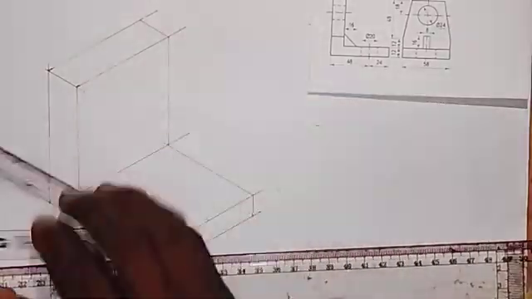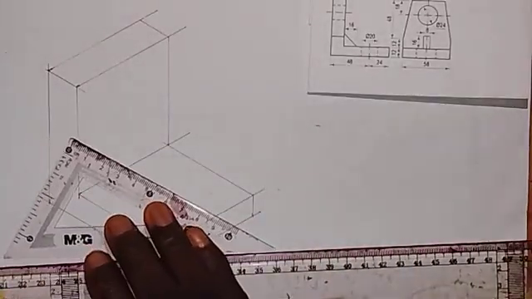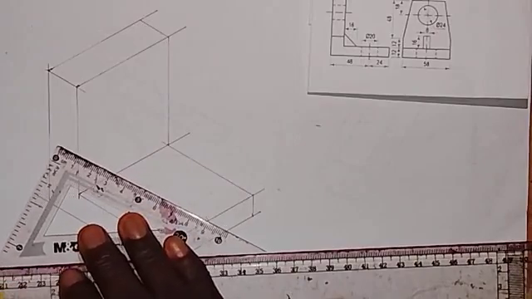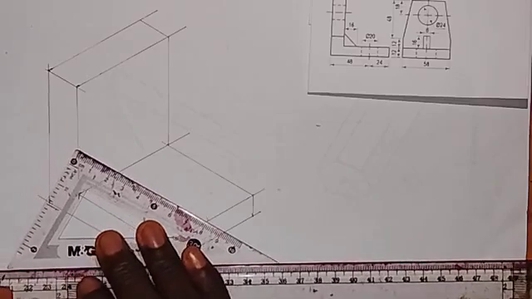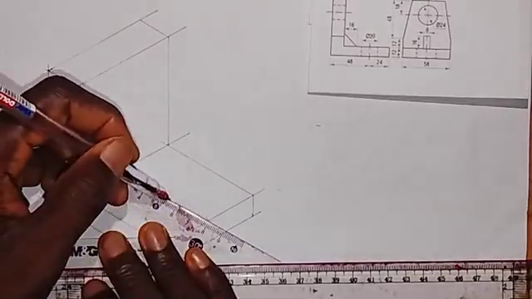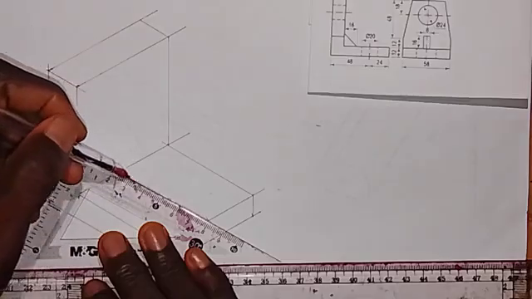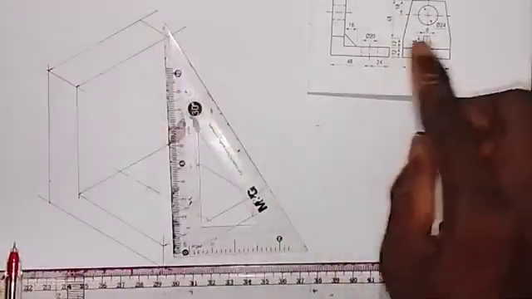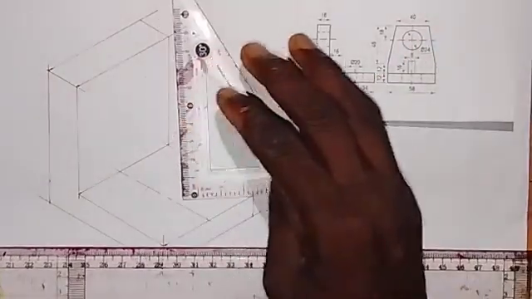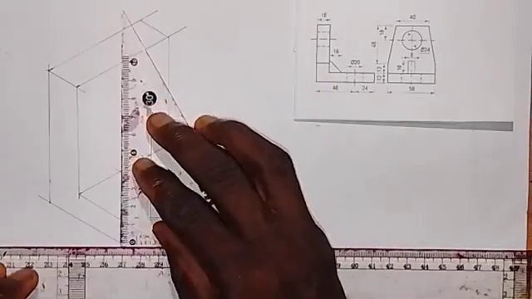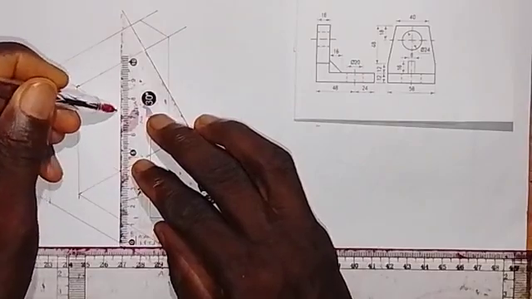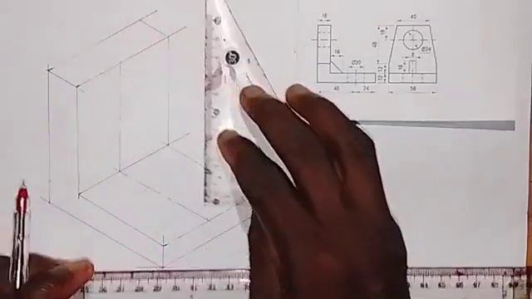I'm going to draw a line here because the hole is also placed in the center of the whole body. So I'm going to draw a center line in this direction. All right, so we have this, and then we also have this hole. We also have this placed at the center. So I will also draw a line from this point, so it goes up like this for us to obtain the center. So we have this now.